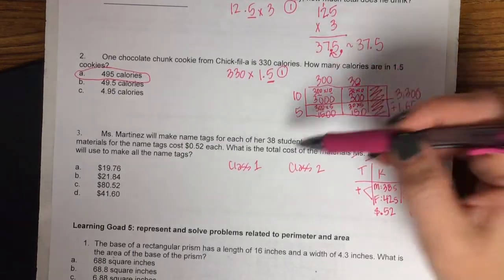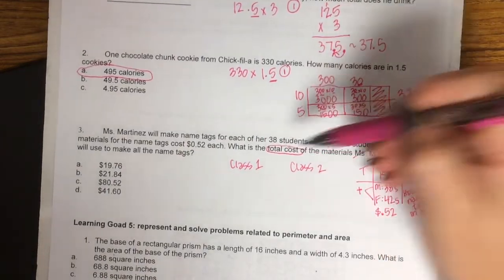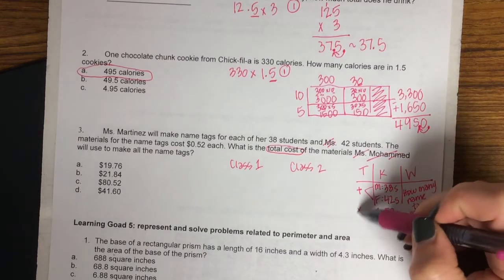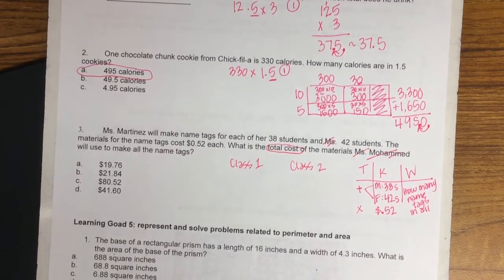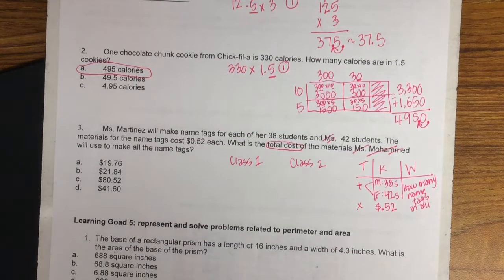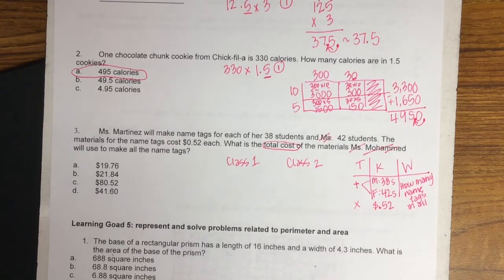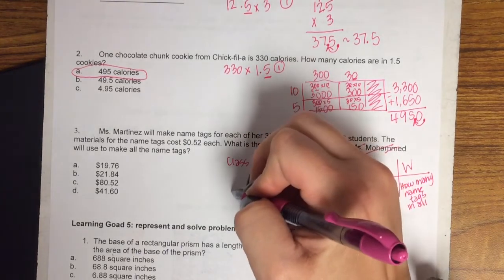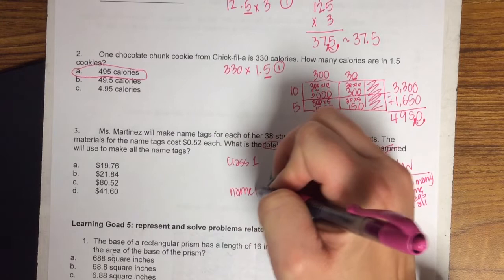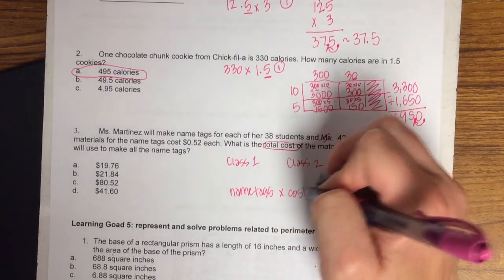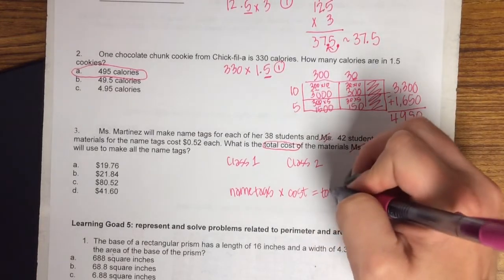What is the total cost? Well, I know that each name tag is going to cost me 52 cents. So whatever I get, I'm thinking there's going to be some multiplication in this problem too somewhere. So I'm going to start building my order of operations. So I need to know I'm building name tags, and each one has a cost, and when I figure that out, I'm going to get a total.